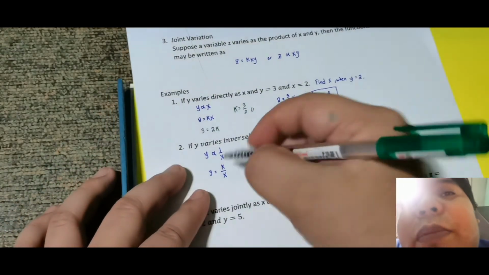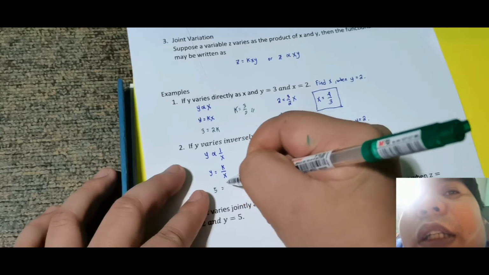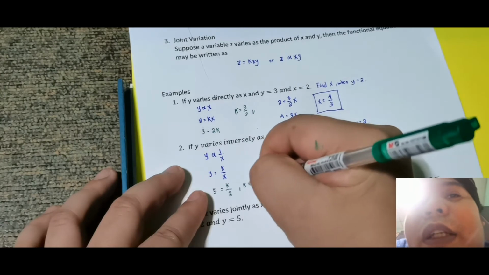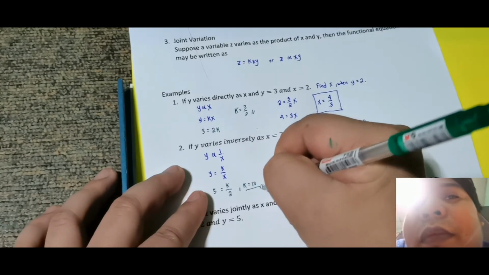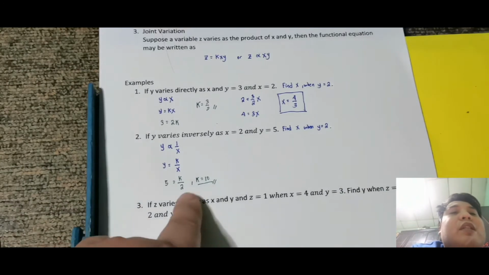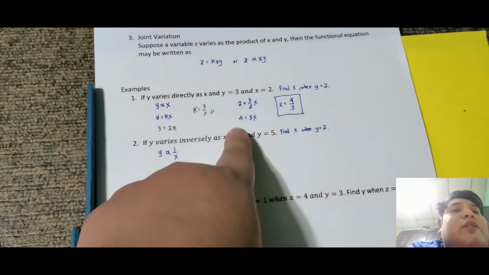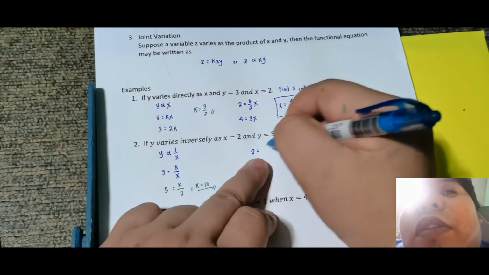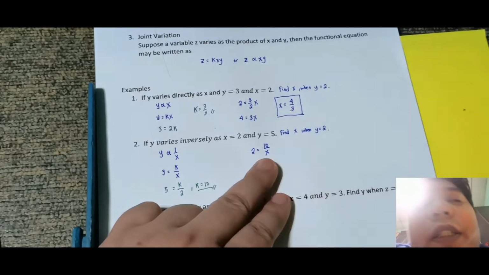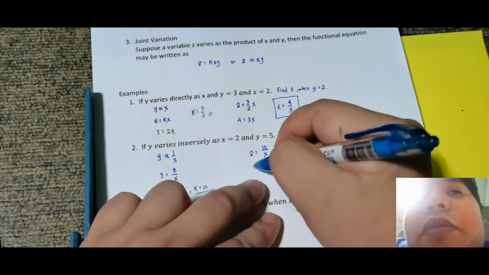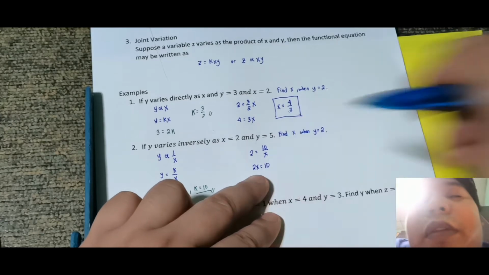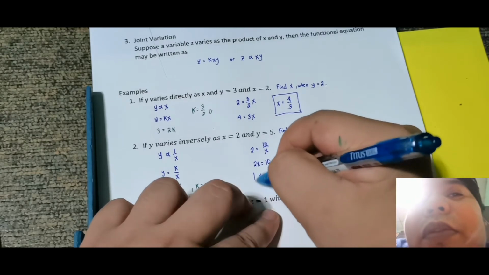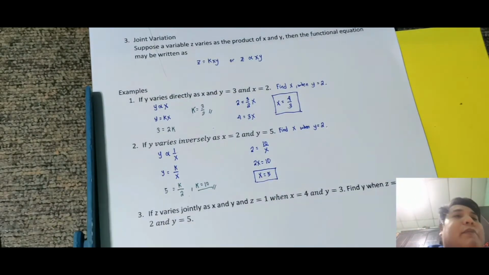So solve, this is y is 5. Okay, then k is k, then x is equal to 2. Therefore, what is k? Therefore, k is equal to 10. Okay, next is substitute natin yung constant of variation natin dun sa ating inversely dito yan. So y is equal to 2. So this is 2 is equal to 10 over x. Okay, then cross multiply, that is 2x is equal to 10. Then divide both sides by 2, that is x is equal to 5. So therefore the value of x is equal to 5.